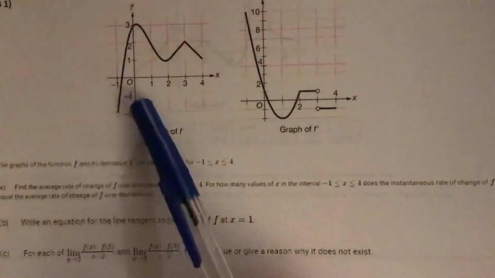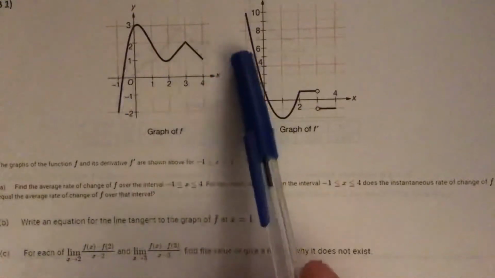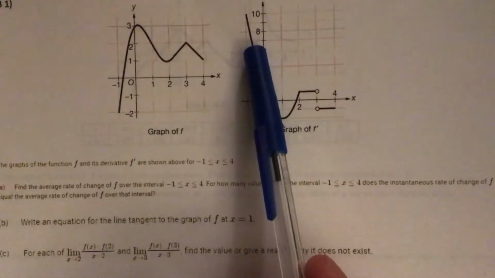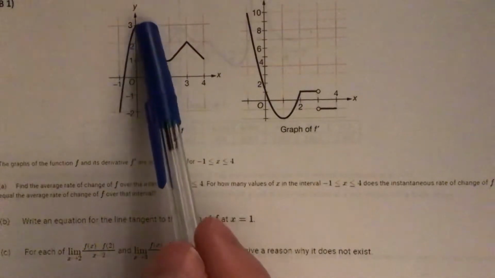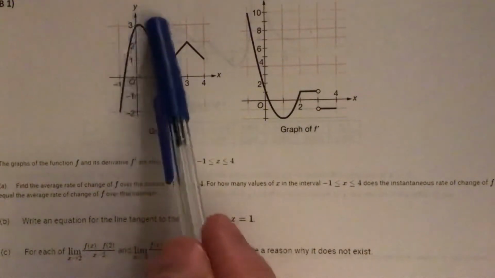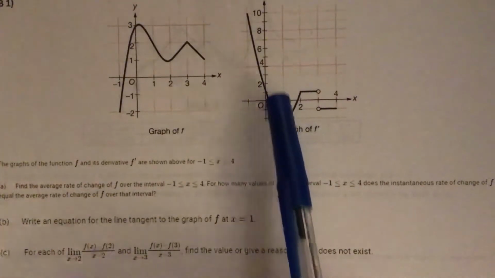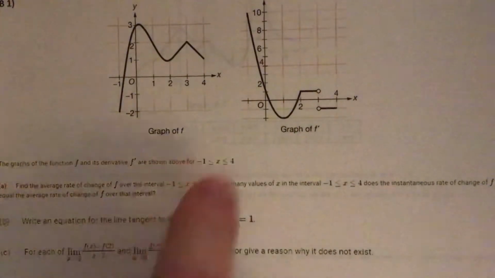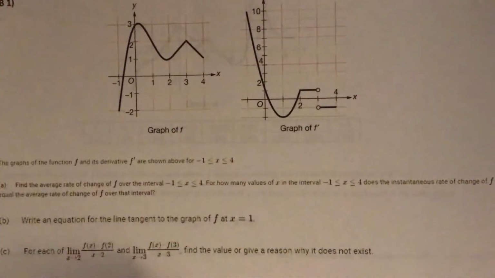So here's f, and then the slopes of f are represented as y values on this graph. So all the y values here are the slopes that you'd find here. For example, at the top here, the derivative is 0, and notice at this spot, it's actually 0. All right, so once you know that you have these two things, that's pretty nice of them, because normally they don't give you both graphs. We can start seeing what the questions are.